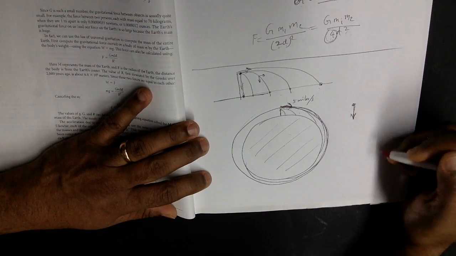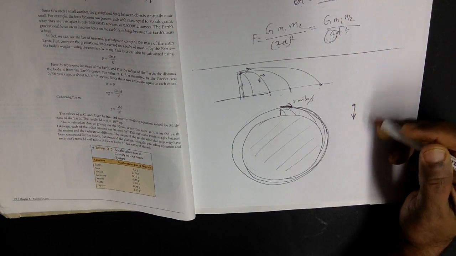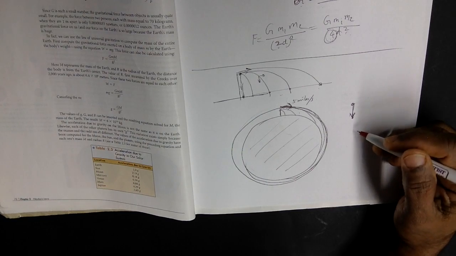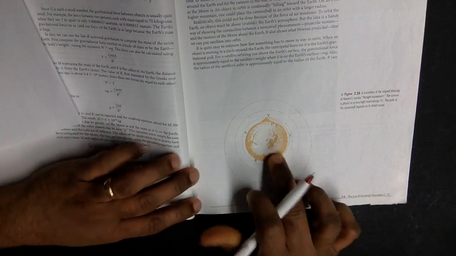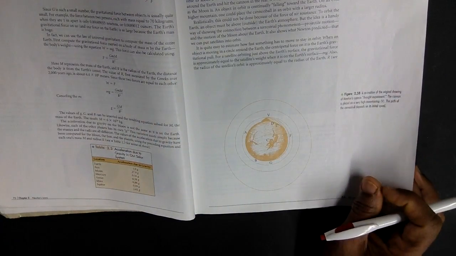So when we fall from some height, if there's nothing opposing our fall and we are falling with the help of gravity, we will experience the weightlessness concept. This pretty much shows you the different ideas of orbits.